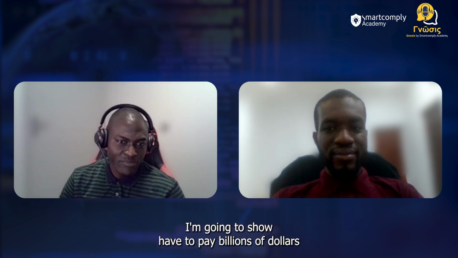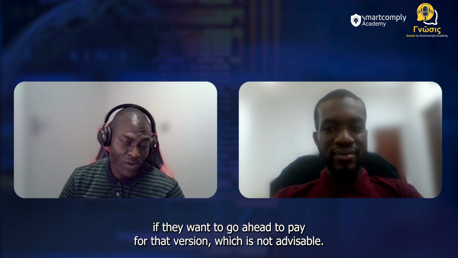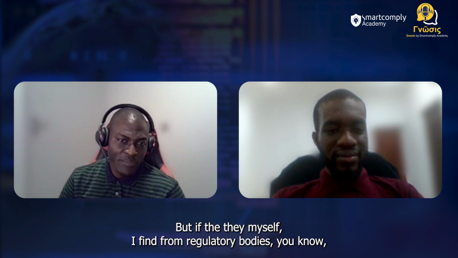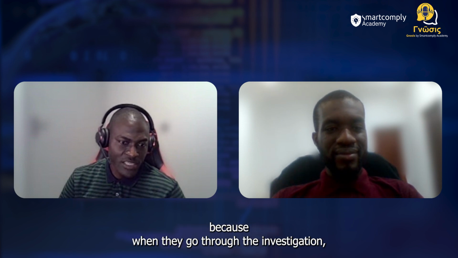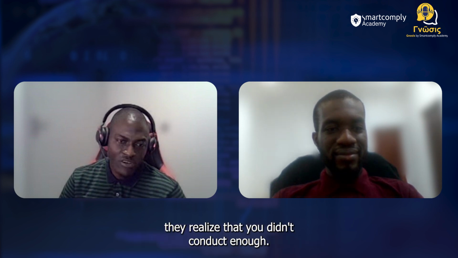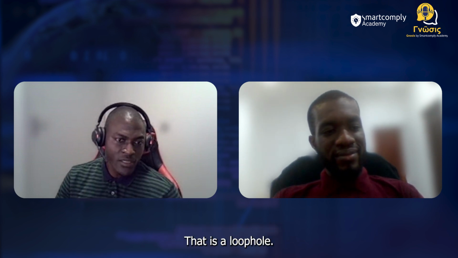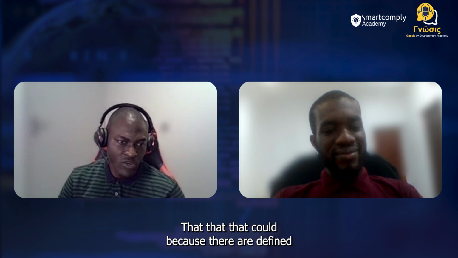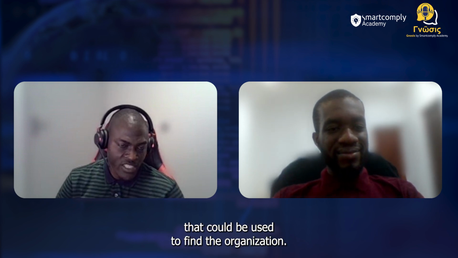That organization will have to pay billions of dollars if they want to go ahead and pay that ransom, which is not always advisable. But they might also suffer a fine from regulatory bodies, because when they go through the investigation, they realize that you didn't conduct enough user awareness programs. That is a loophole, and that could be used to fine that organization.